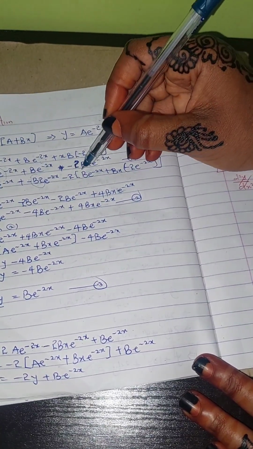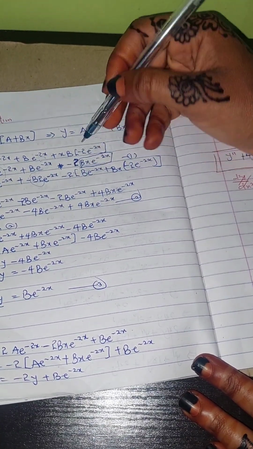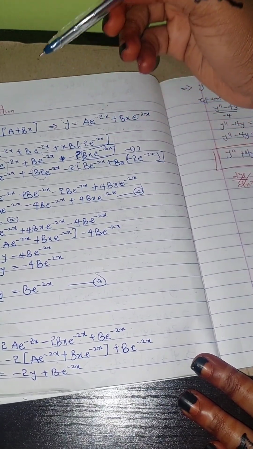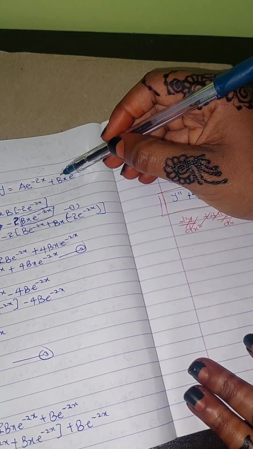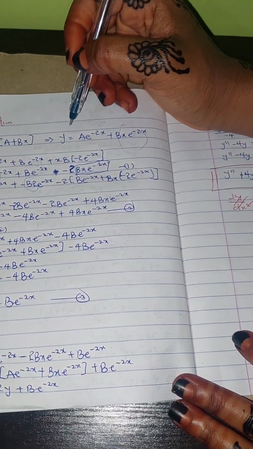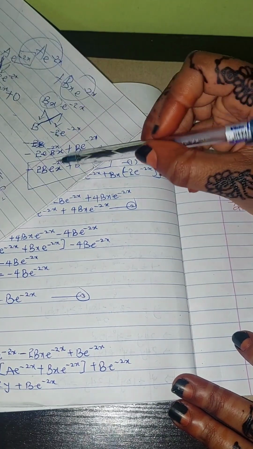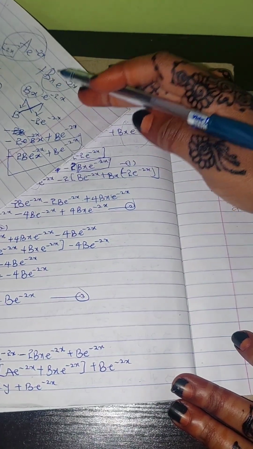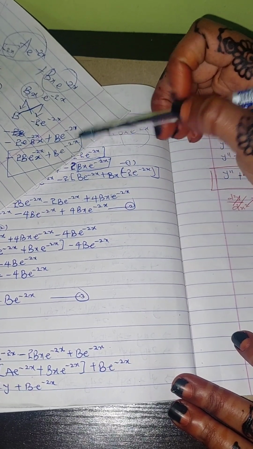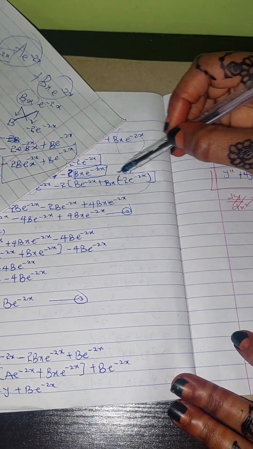Notice that we've differentiated this before, bx raised to power minus 2x, which is this, and it gave us minus 2b e raised to power minus 2x plus b e raised to power minus 2x, which is the same thing as this.